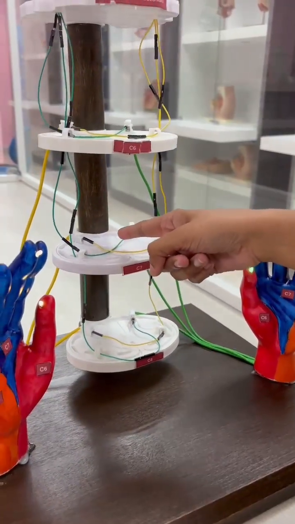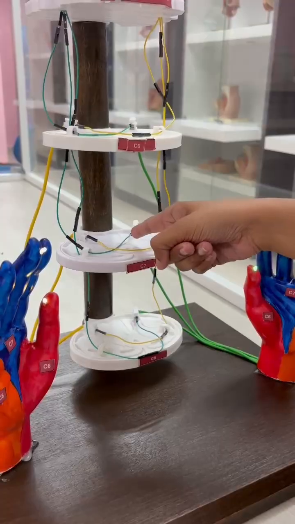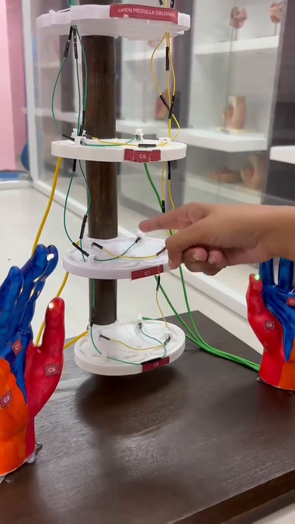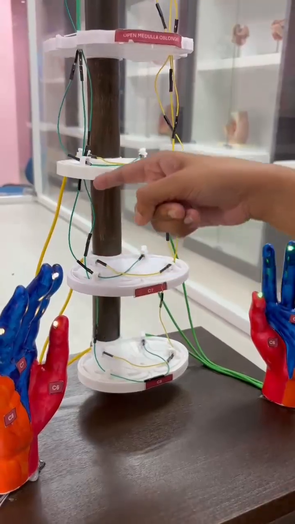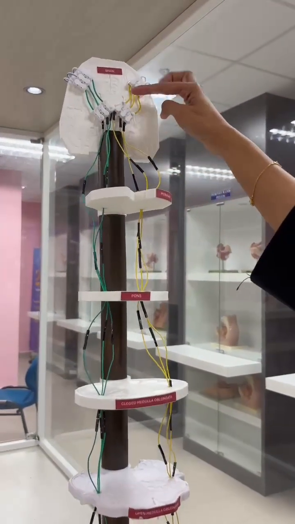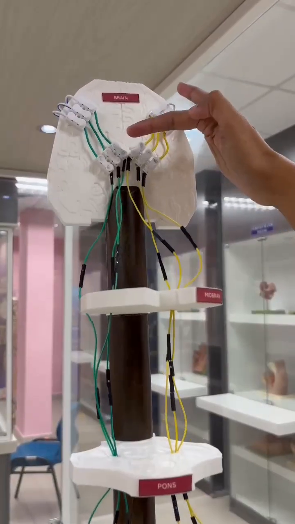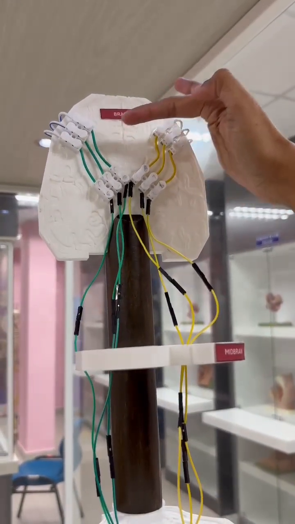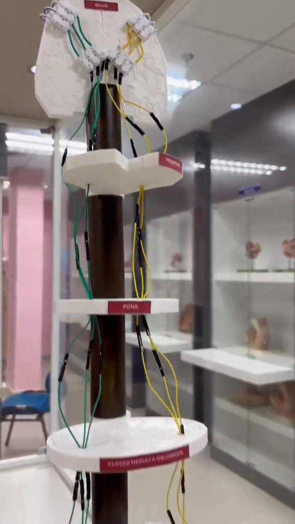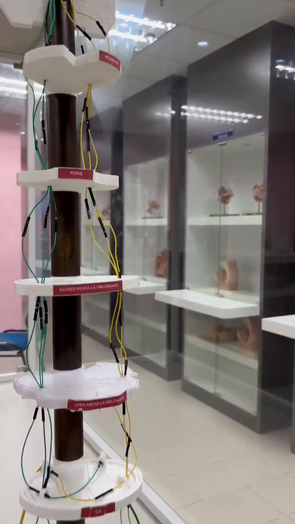Then the second order neuron will decussate, meaning it crosses over on the same level and ascends upwards on the contralateral side until it reaches the thalamus of the brain, and then it will synapse with the third order neuron to be perceived as a sensation in the somatosensory cortex. So each of the connectors over here is the location of a synapse.